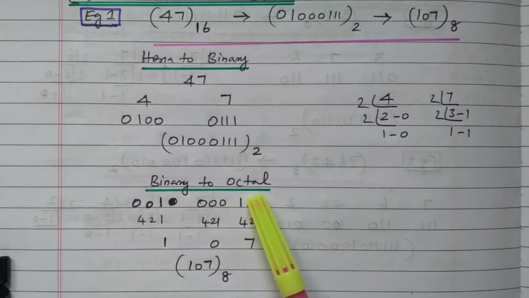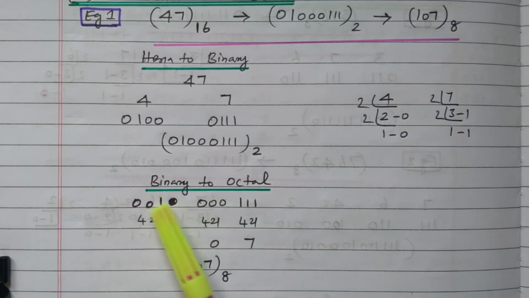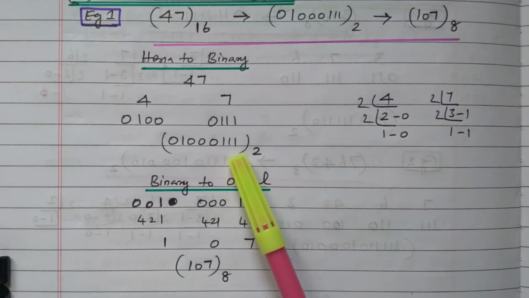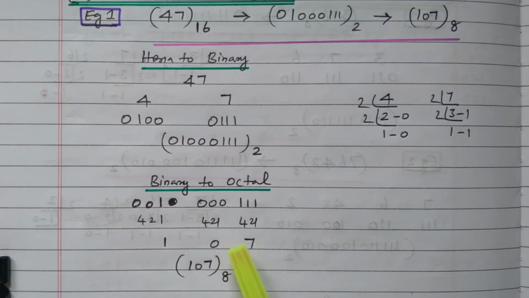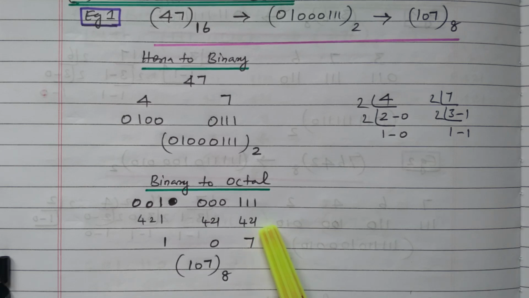So converting binary to octal, from the LSB side we need to group it into 3 digits. If the digits are fewer, add 0. So the given binary number is grouped into 3 digits. Now each group of 3 digits should be converted into the octal number. How? By using the weightage 4 2 1. What is 4 2 1? 2 to the power 0, 2 to the power 1, 2 to the power 2. 2 to the power 0 is 1, 2 to the power 1 is 2, 2 to the power 2 is 4.